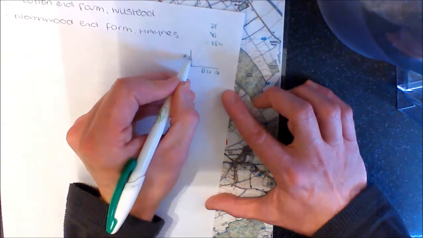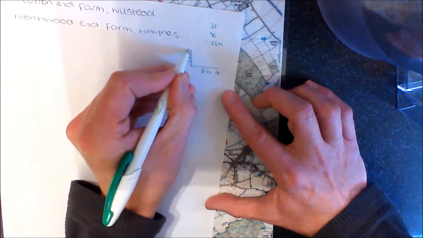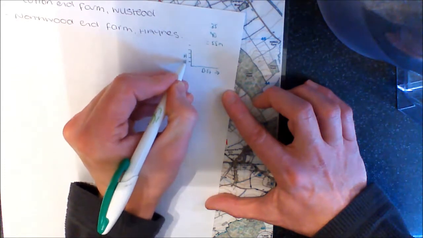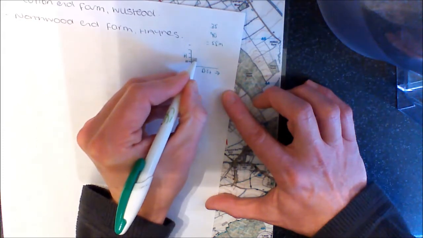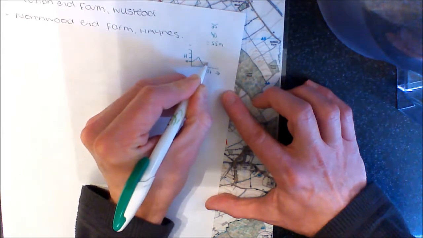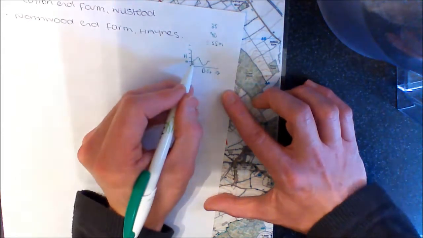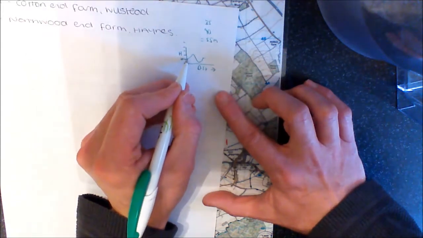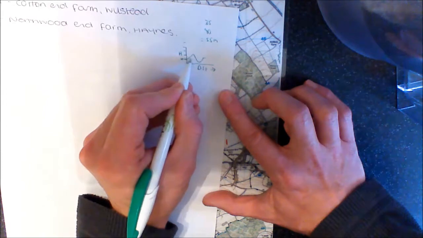So if we say 10, 20, 30, 40, 50, we start at 10 metres and we travel uphill, then we travel downhill, and then we finish off again just here. If you just look at the height at the start of your route and the height at the end of your route, you might say, well, I've not travelled any height.